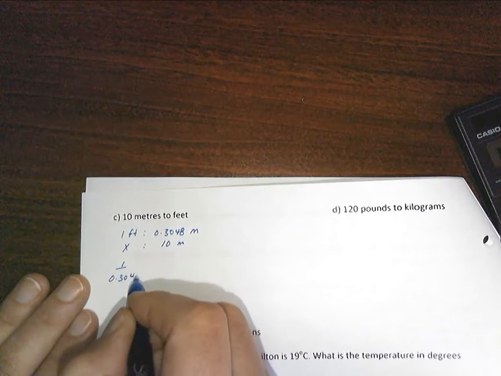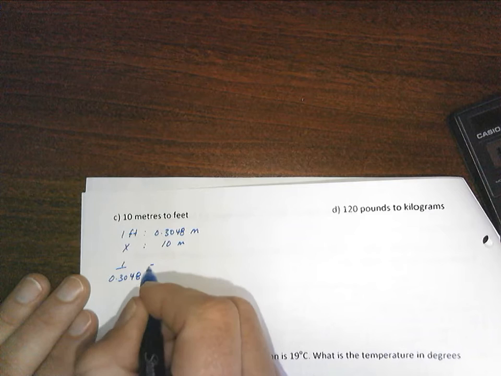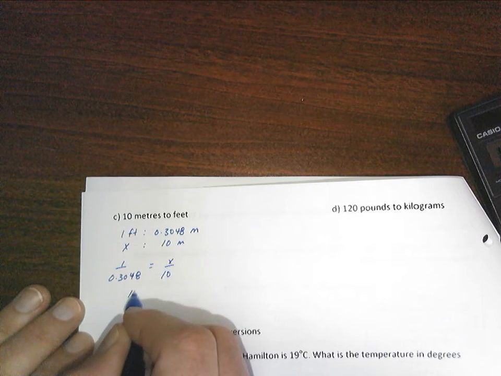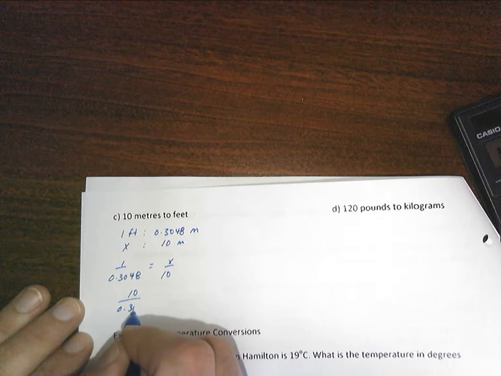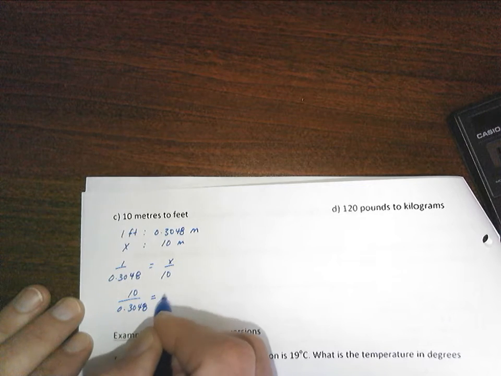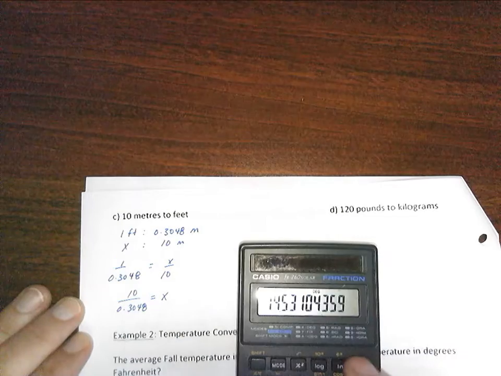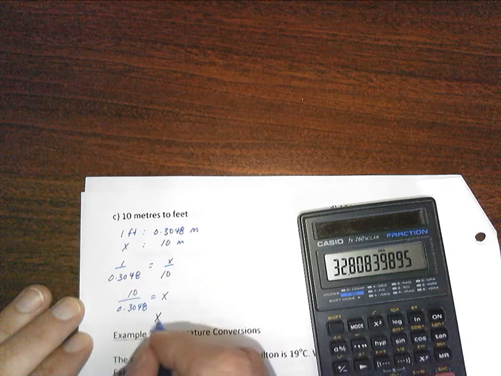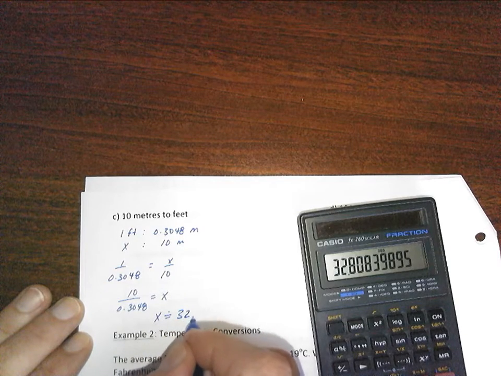Let's set up the fractions. 1 over 0.3048 equals x over 10. Bring the 10 over, cross multiply, and we come up with 32.8 approximately.